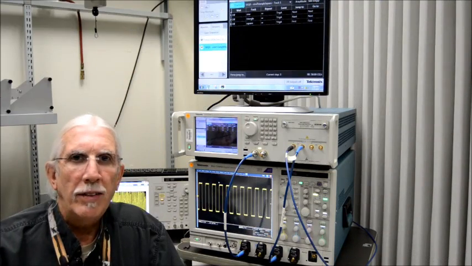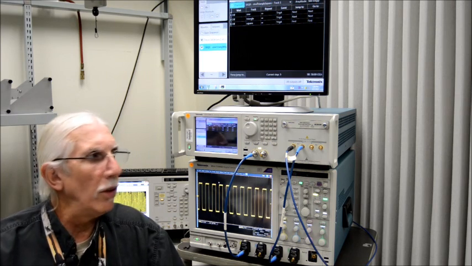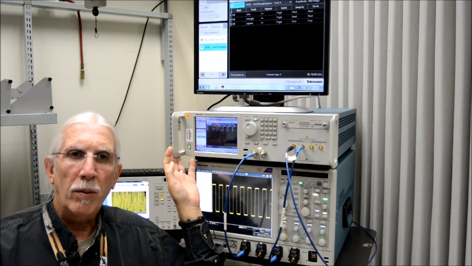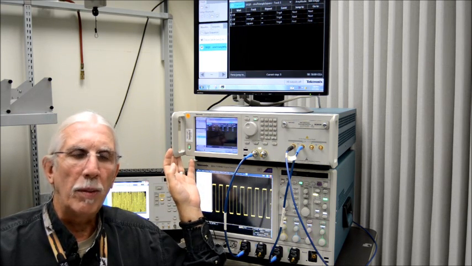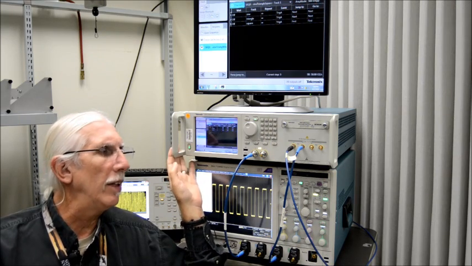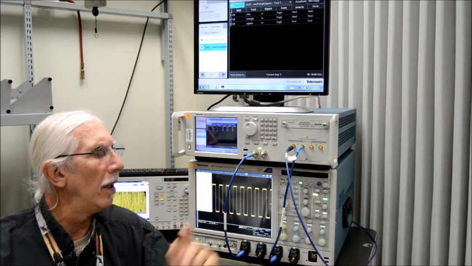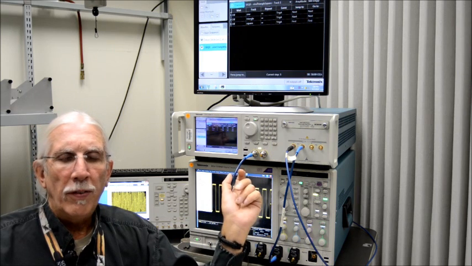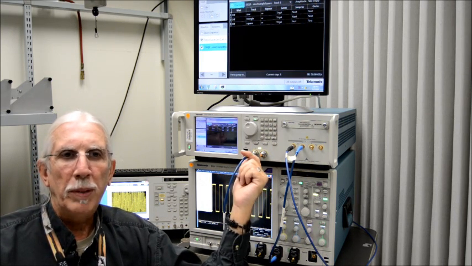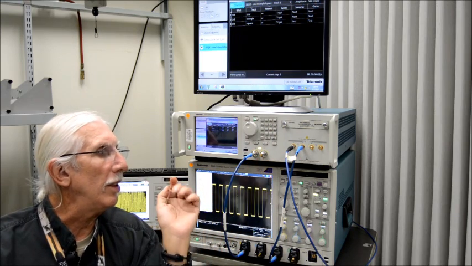Before I talk about today's topic, I'd like to give you a general overview of the AWG 70,000 series. This is our single channel model. We also have a dual channel model. This one's up to 50 gigasamples per second, variable clock rate, with a differential output of 1 volt peak to peak, or 500 millivolts single-ended.